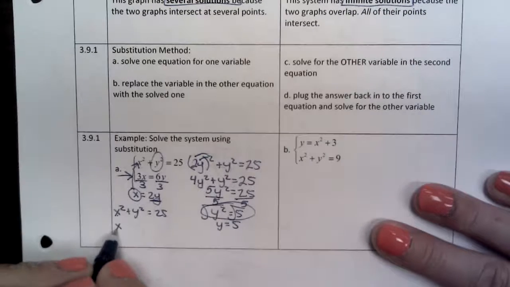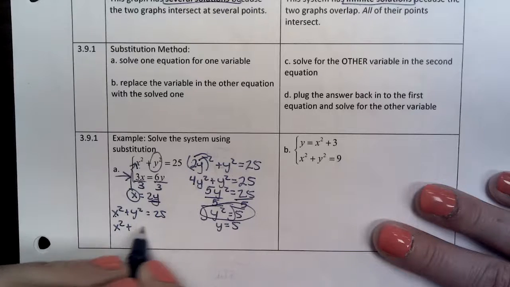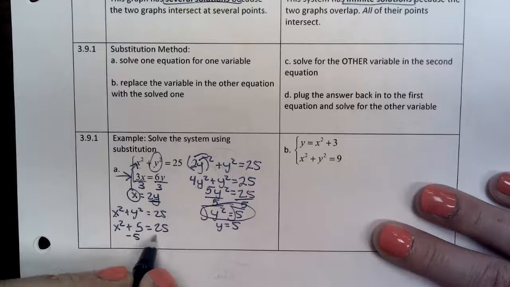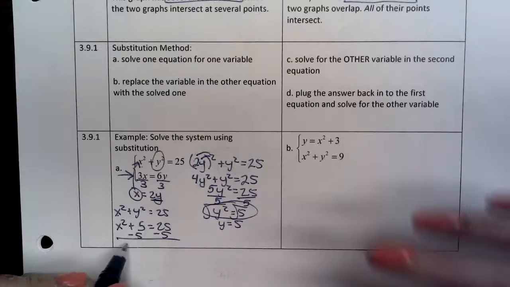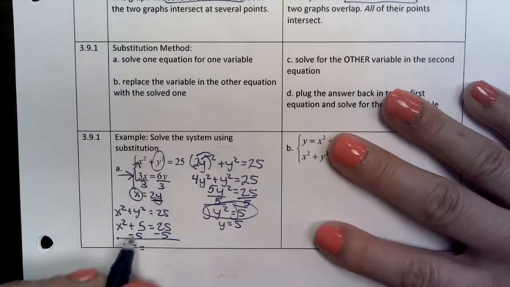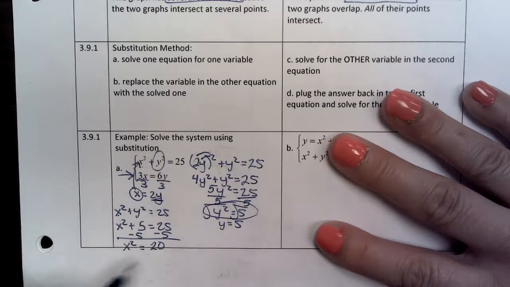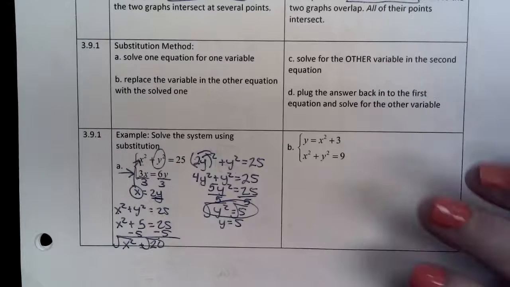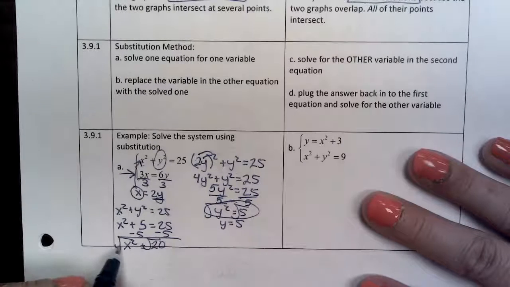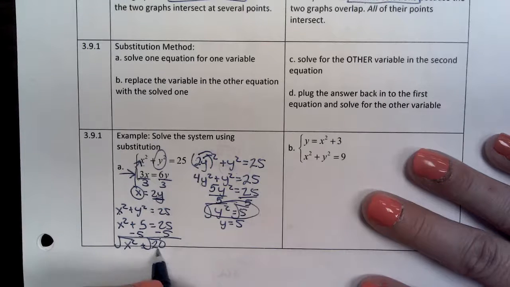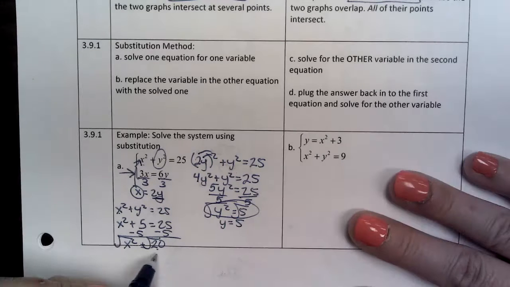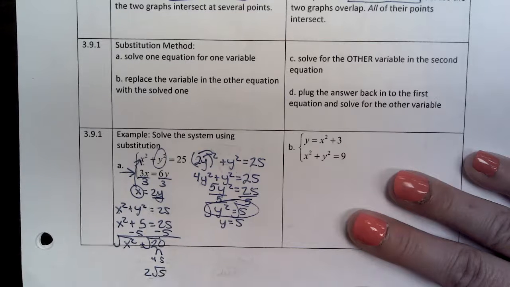Okay, so I'm going to get x squared plus my y squared, which I know is 5, equals 25. Subtract 5 from both sides, and I get x squared equals 20, and then I can take the square root of both sides. So I get y equals the square root of 20, which is 4 times 5, which comes out to 2 root 5.